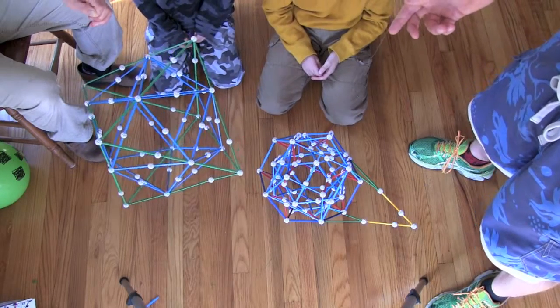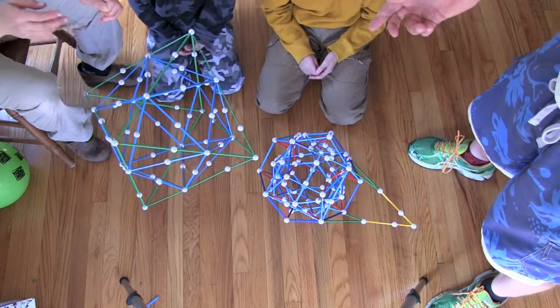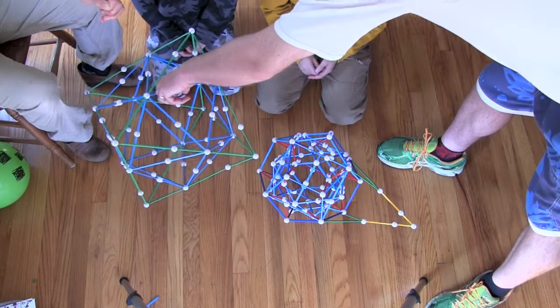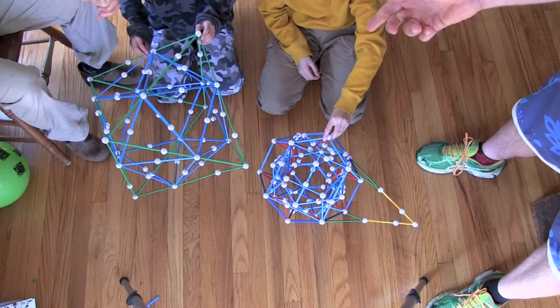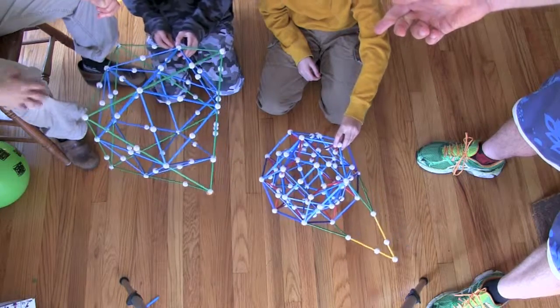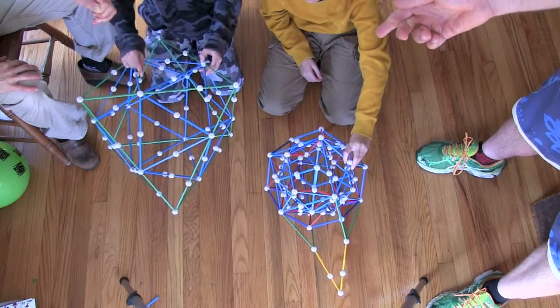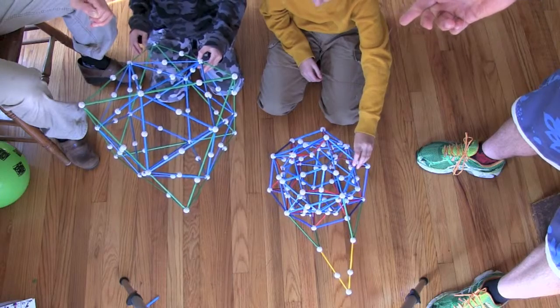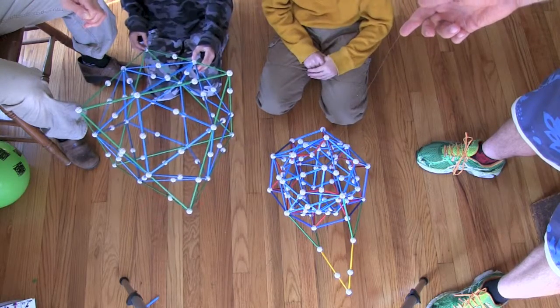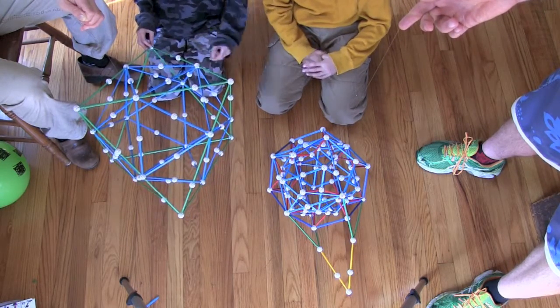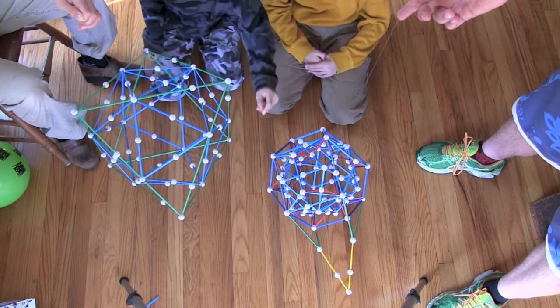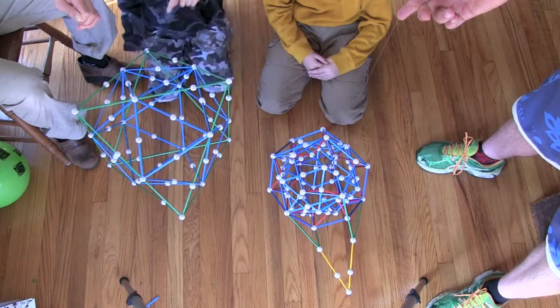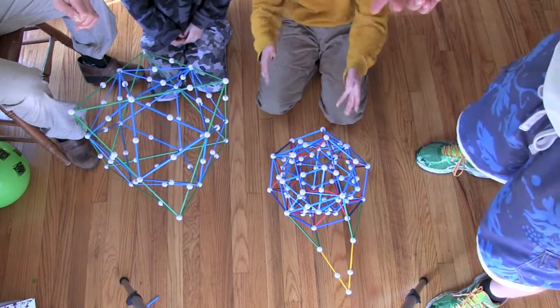Okay, very good. Now we're going to do one rotation of these top triangle structures. So rotate one triangle structure around. That triangle was facing me, so now this triangle is facing me. Okay, what do you notice now about the similarity between the two shapes? Now everything rotated, and the cube strut and the octahedron are still in the same position. Yeah, they're still pointed the same way.